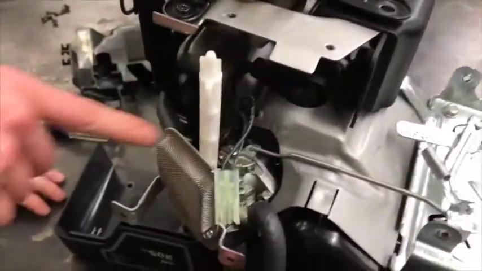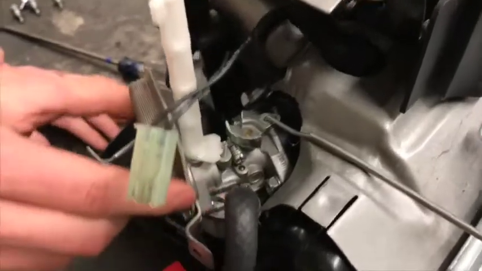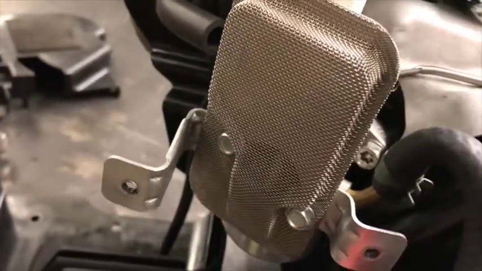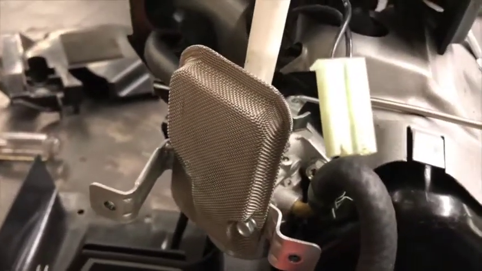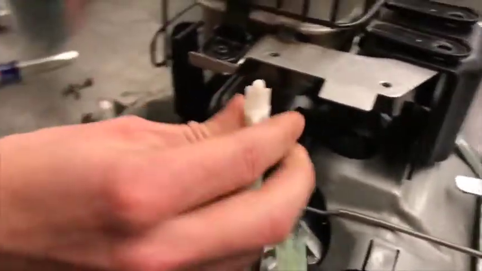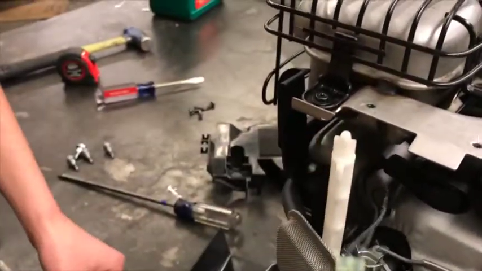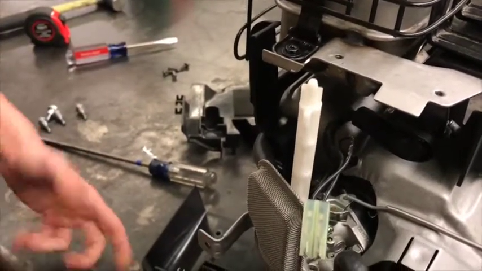So I'll be talking about the carburetor, and this is where it takes in gas and oxygen, or just air, and it creates an explosion so that the engine can run. And then this is the choke, which just increases and decreases how much power it's producing.